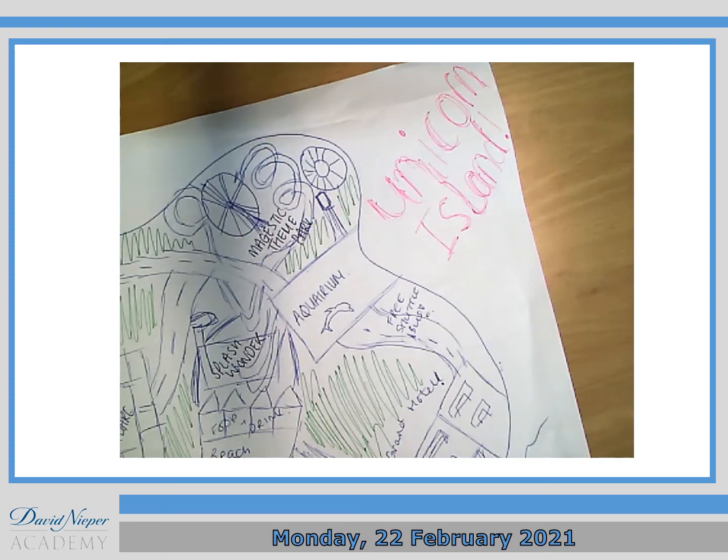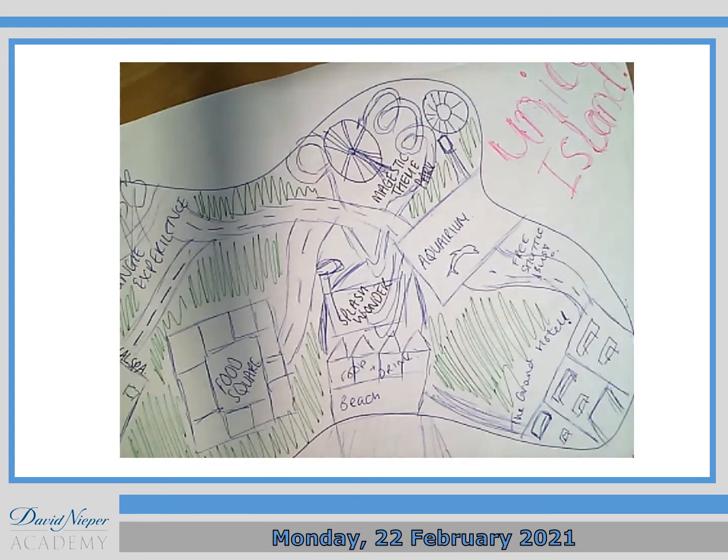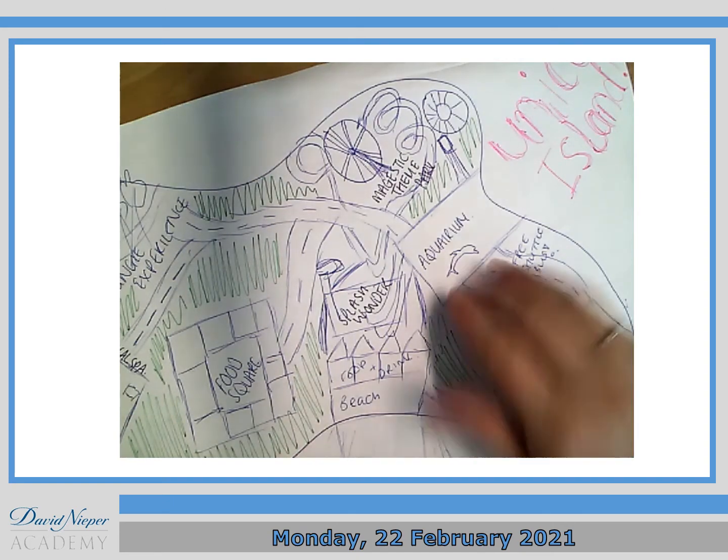Okay. So that is my island, and as you've seen, I've just created it there and then on the spot with you guys, and that's exactly what I want from you. The only thing I would say is that there's a couple of my bits that aren't fully developed at the moment, so they might need a little bit more thought. So for example, the aquarium.